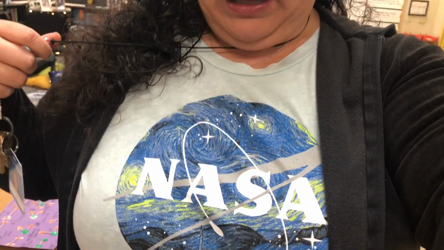And I'm wearing one of my favorite shirts that I got from Target. And I actually got it on the clearance section. And it is a NASA shirt that has Starry Night by Vincent van Gogh, and Vincent van Gogh is one of my favorite painters, and Starry Night is one of my favorite paintings of all time. So I love the shirt very much. Plus, it's my favorite color as well. Anyway, I'm very excited for today and spending time with the kiddos and learning.